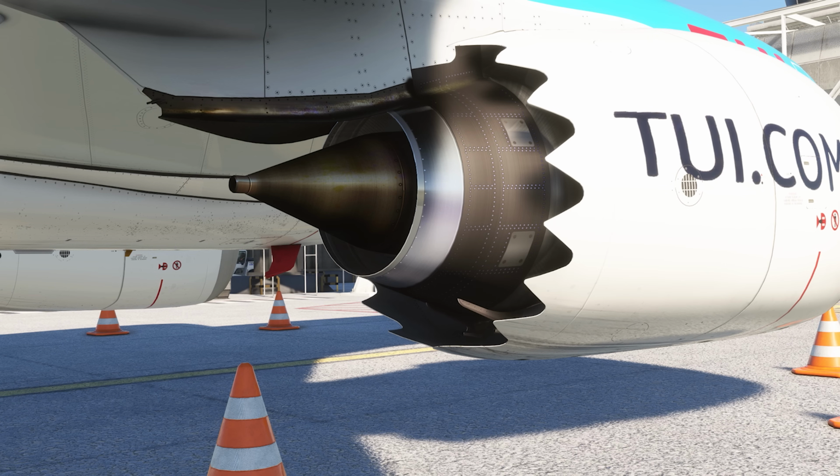Now, because of the size of this engine, the amount of residual thrust available at idle is far more significant, which means that at most gross weights, as soon as you release the parking brake, the aircraft just simply moves on its own. So usually you need hardly any, if any, thrust at all to commence taxi with this aircraft.